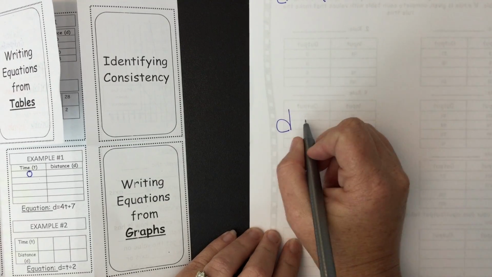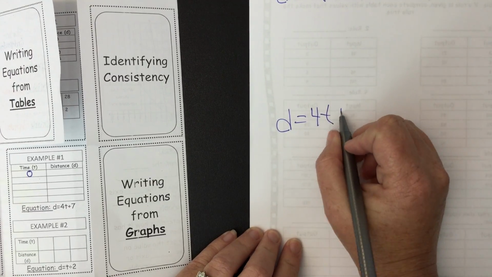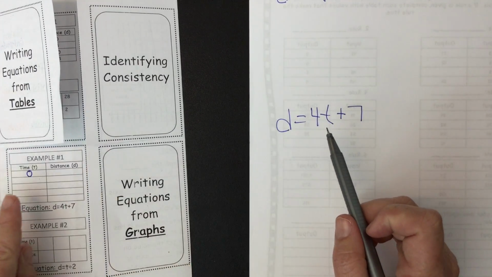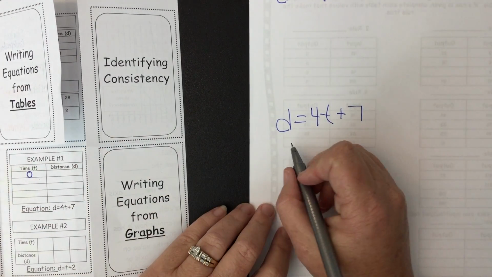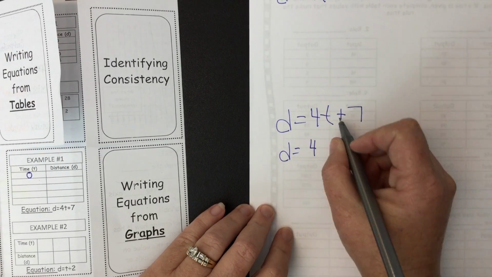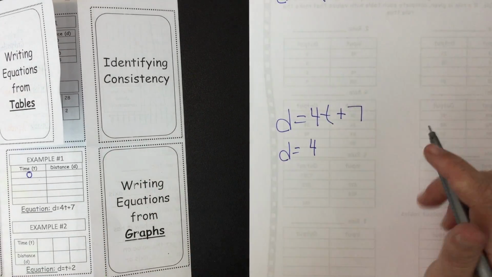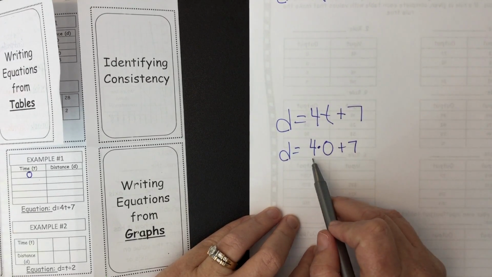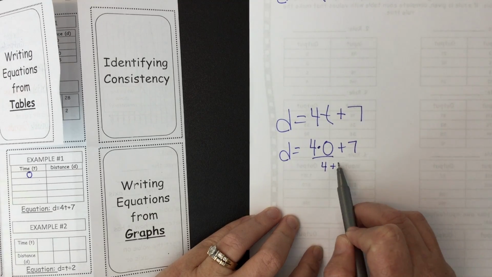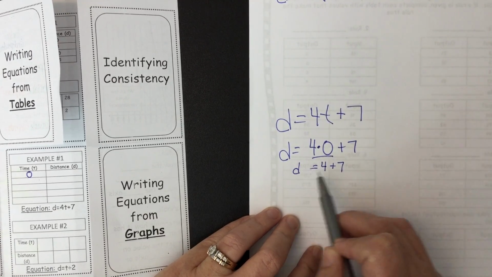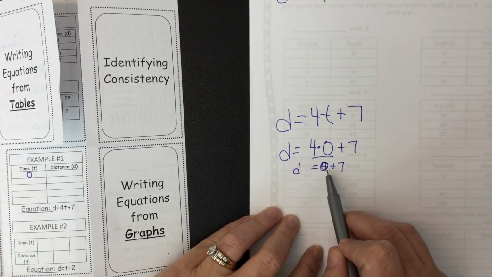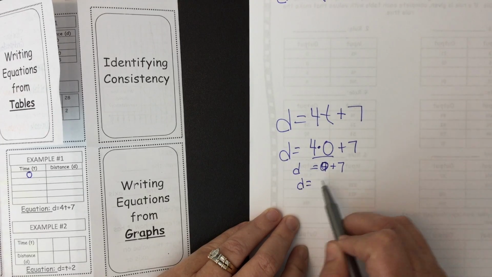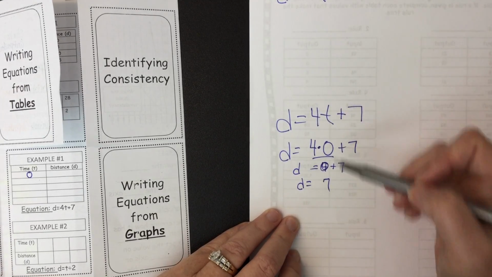Okay, let me move it down then. D equals 4T plus 7. Does that work? Okay. So now if I plug in my T value of 0, 4 times 0 plus 7. 4 times 0 is 0. Plus 7? 7. So D is 7. When T is 0, D is 7.